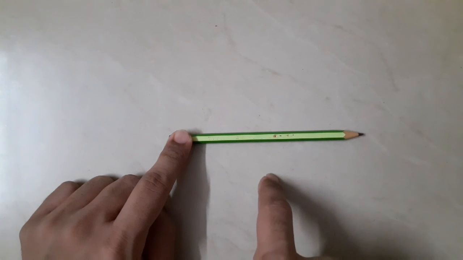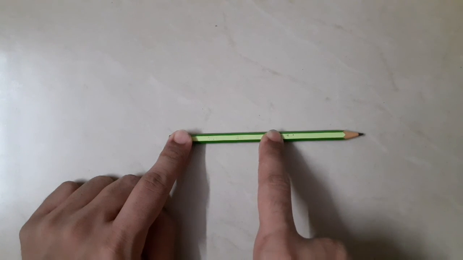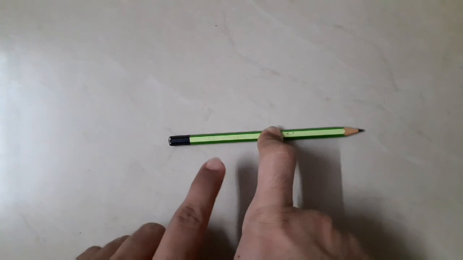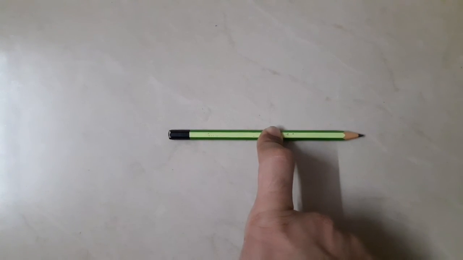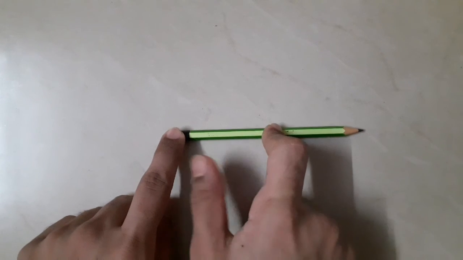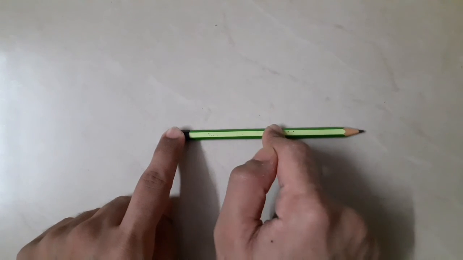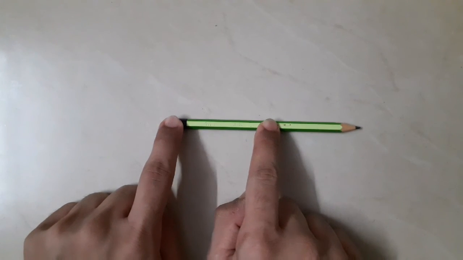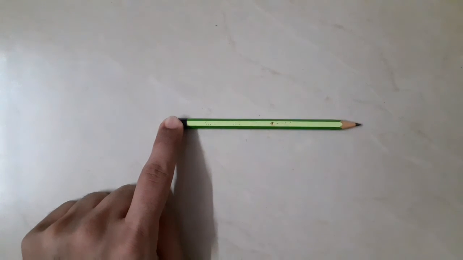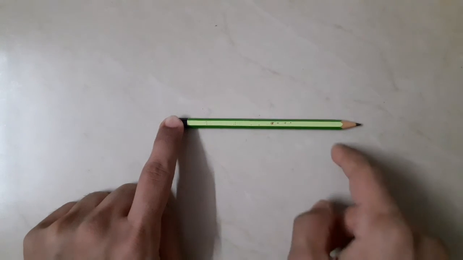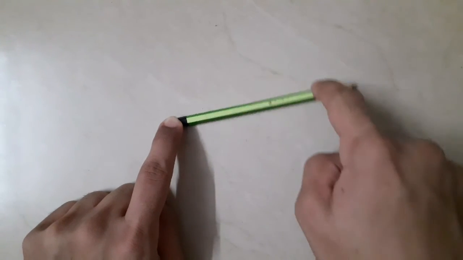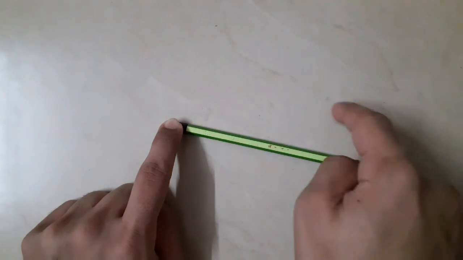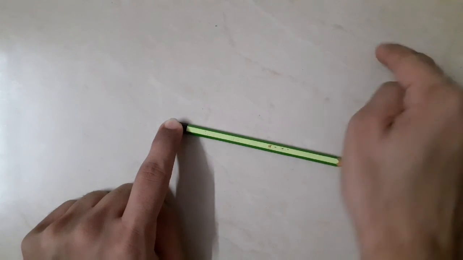The product of the magnitude of the applied force on the object and the distance between the pivot point and the applied force is the moment of force. And the moment of force has two directions, either anti-clockwise or clockwise. Okay, either this way or this way.